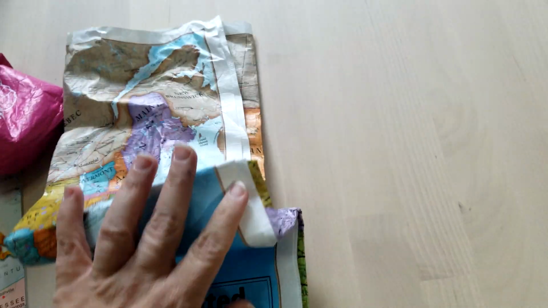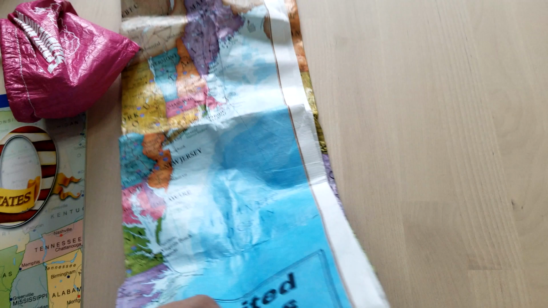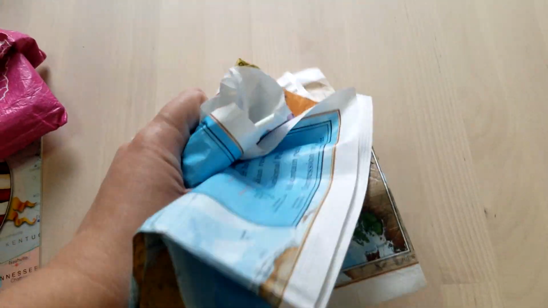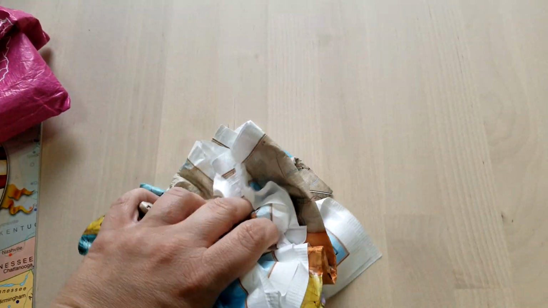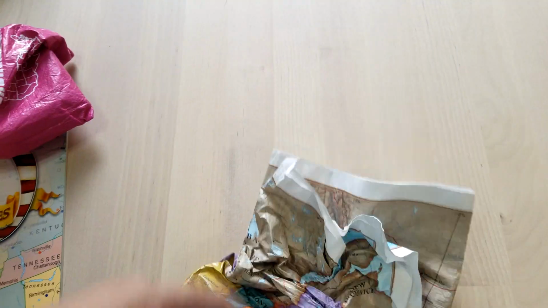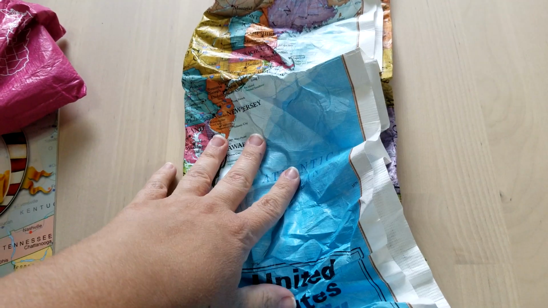One-handed is difficult here. So it's really just a scrunchable map of the United States, and it's really cool because they're really durable, and it doesn't matter really what happens to them. You know, water has gotten on these, and it just wipes off really easily, so that's really cool.